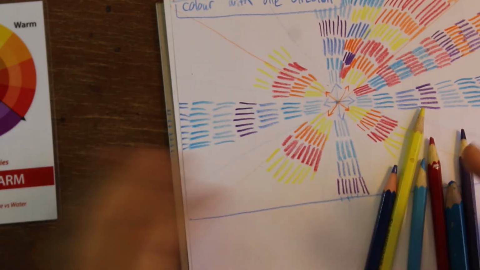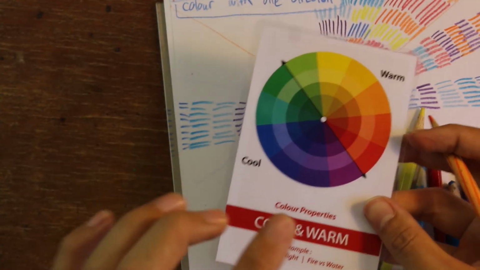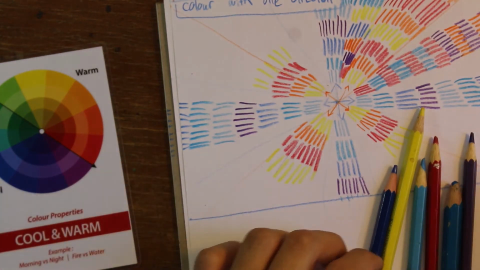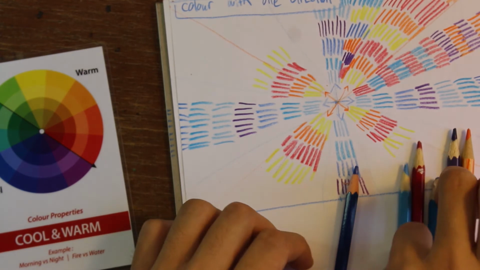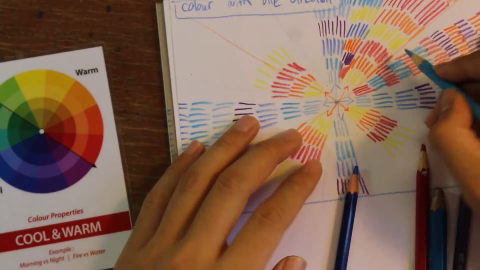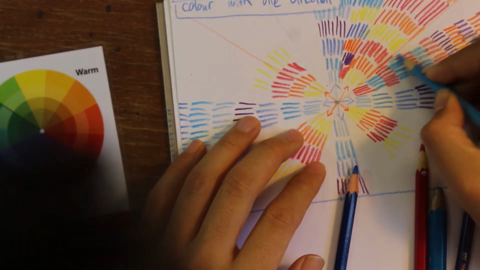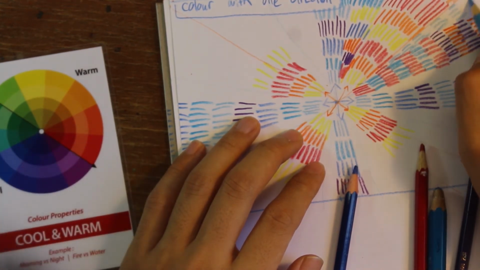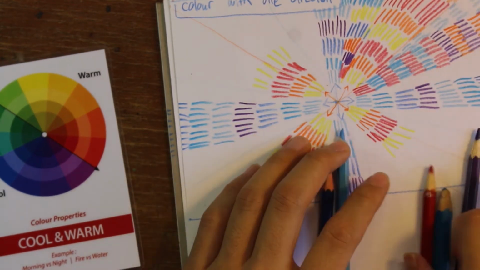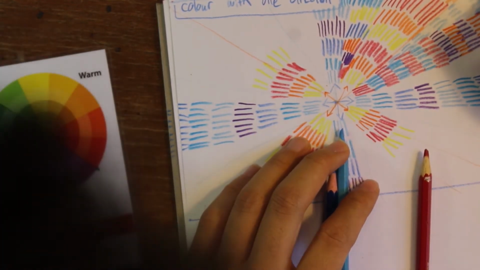We want to use is cold and warm. So you're free to explore the cold and warm. For instance, here in between, maybe you say I want to make a cold line here. So you can emphasize a cold, just cold color here.